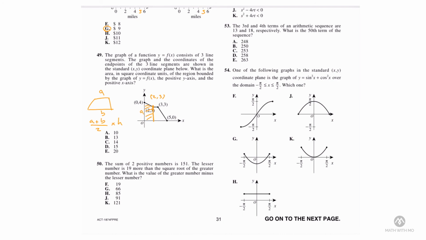Let's say this is A, this is B. A is 4 because 0 and 4 is a point here, so this is 4 plus B, which is 3 because the y value of this point is 3, plus 3 over 2 times the height. The height here is 2 because the x value is 2, times 2. So this is 7 for that one.